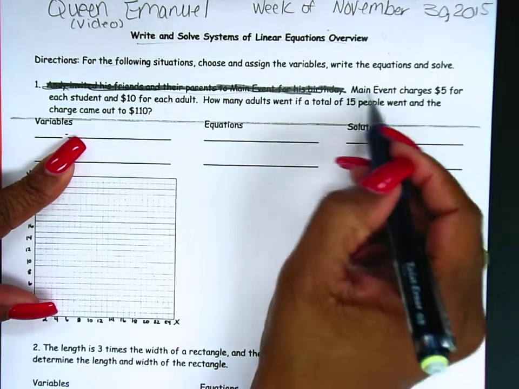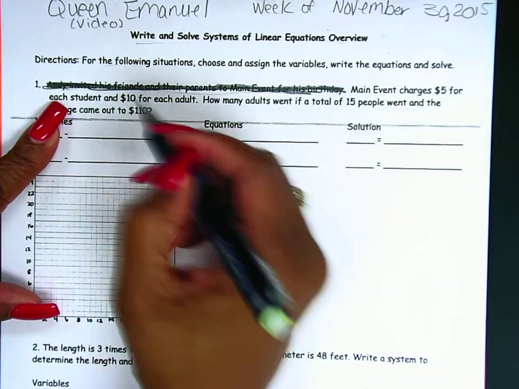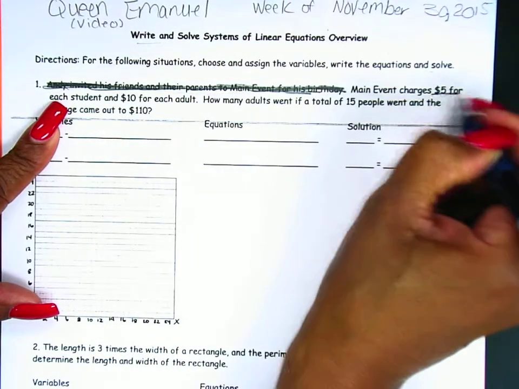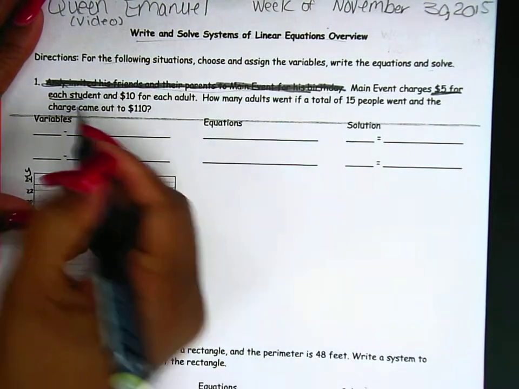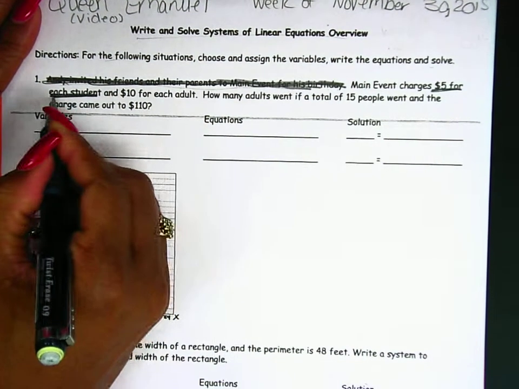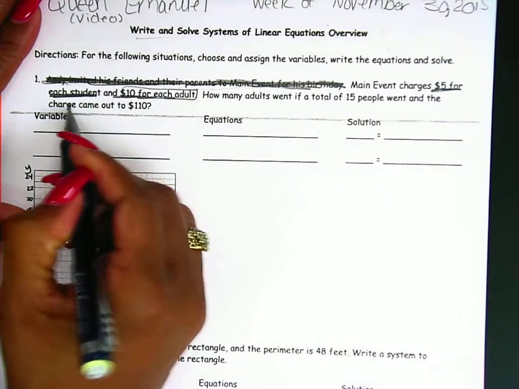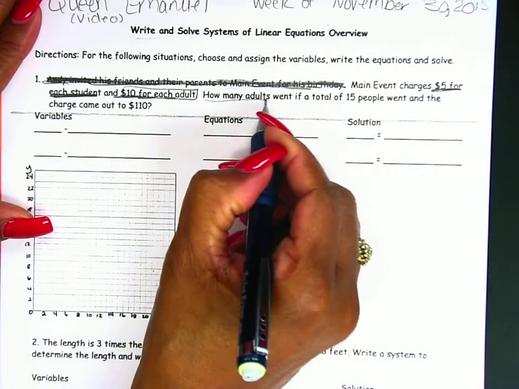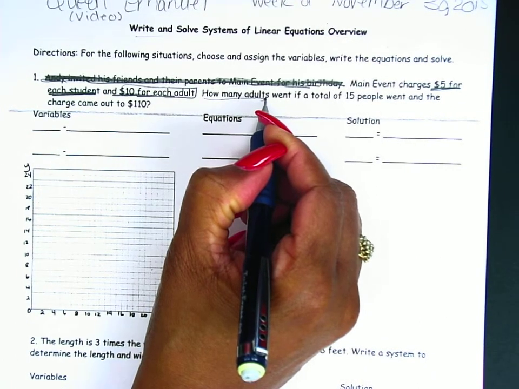Next, it says the main event charges $5 for each student and $10 for each adult. So it's $5 for each student. Can I color code it? You can if you want to, but I'm just going to mark it. And $10 for each adult. Here, it says how many adults. Guess what that tells me? That tells me that is an unknown. I don't know it.